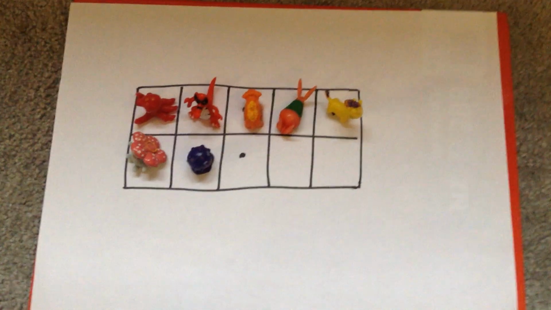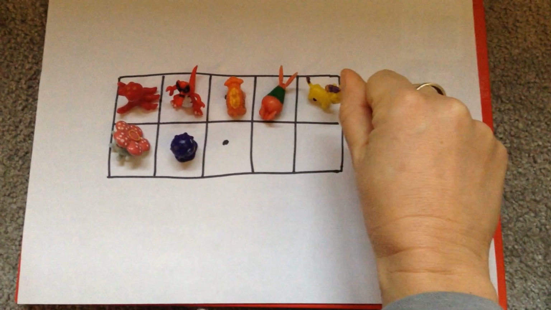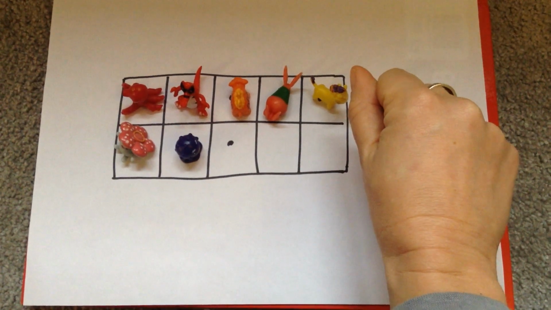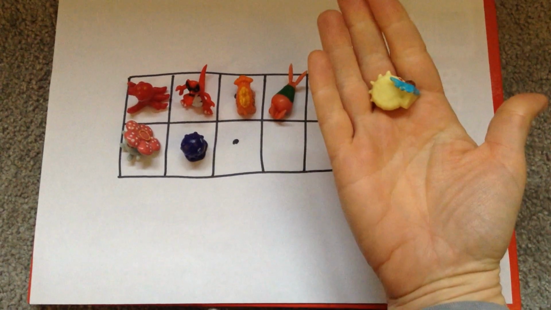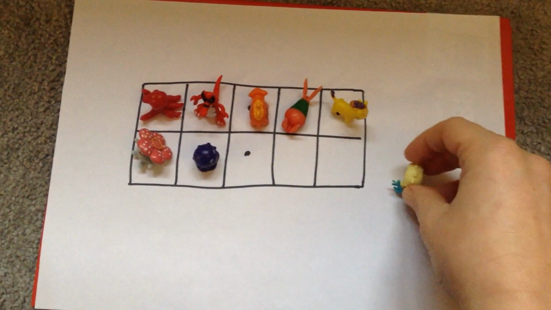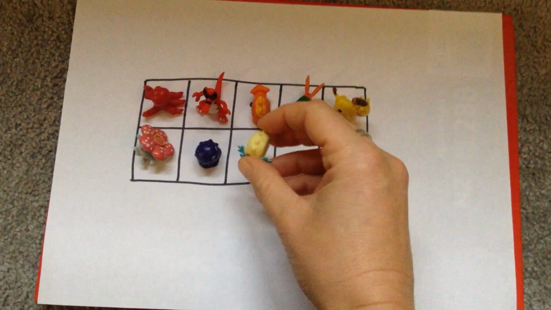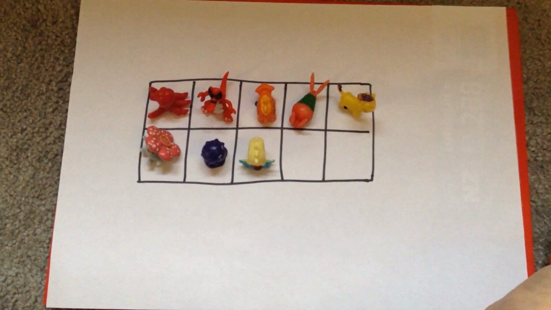I've got the rest of them in my hand. How many have I got in my hand? Are you saying 1? You're right. If you're saying 1, you are right. There's 1 Pokemon. So 7 and 1 makes 8 Pokemon.